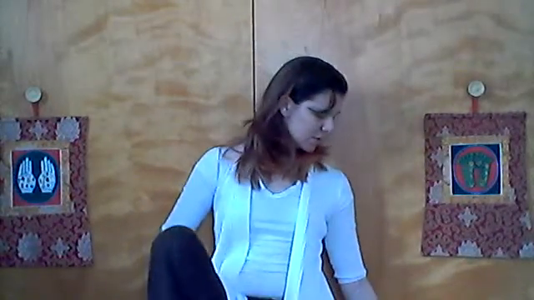Wiggle your fingers and toes, keeping your eyes closed. If you need to adjust your legs, go ahead. Now comes the time as you're ready. Keeping your attention fixed inward, you can let your eyelids open gently.